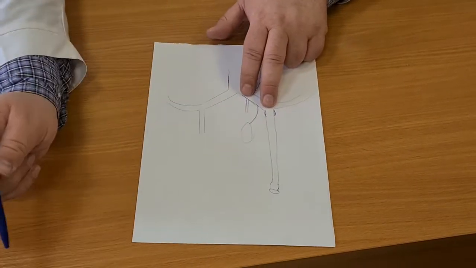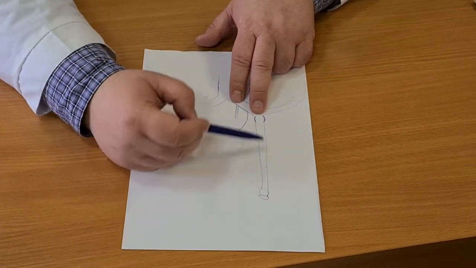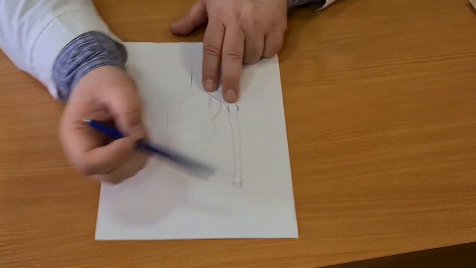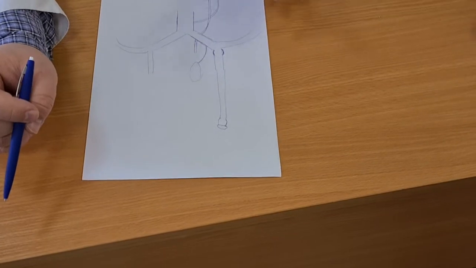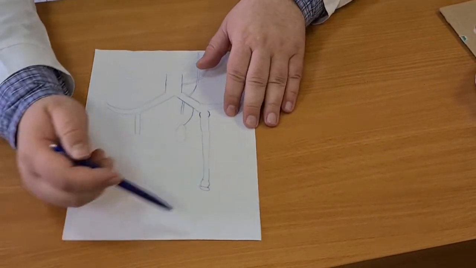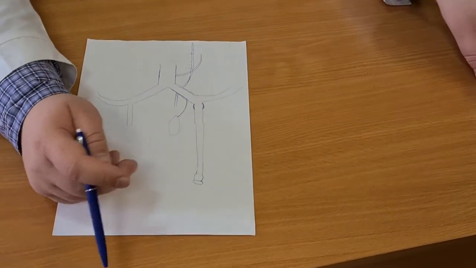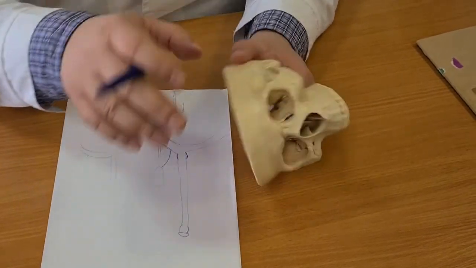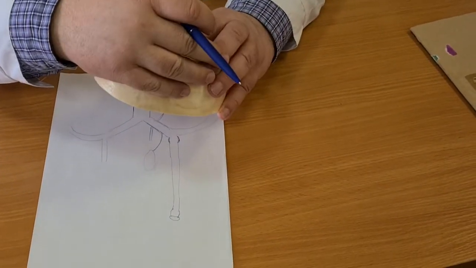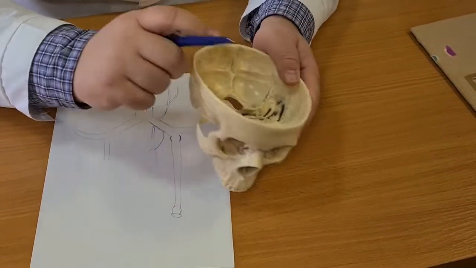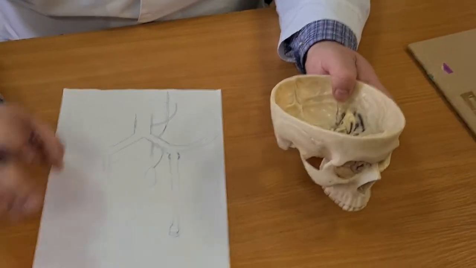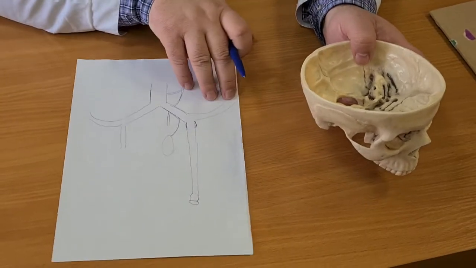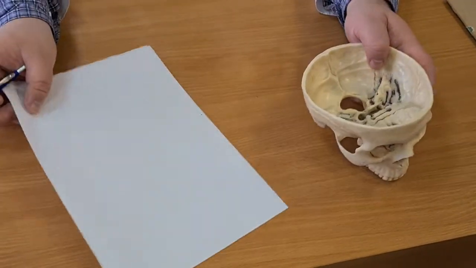Two bulbs, superior and inferior. The internal jugular vein has two types of inflows, intracranial inflows and extracranial inflows. Intracranial inflows of the internal jugular vein are, first of all, the sinuses of the dura mater. What is it?